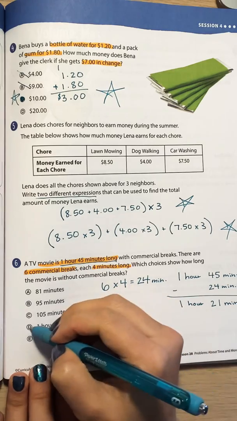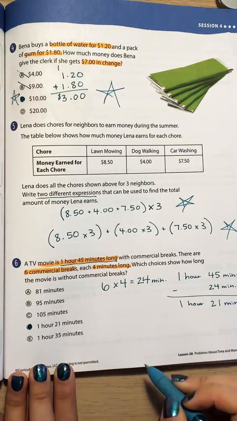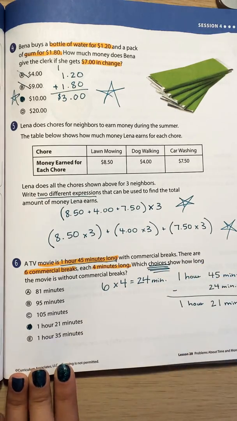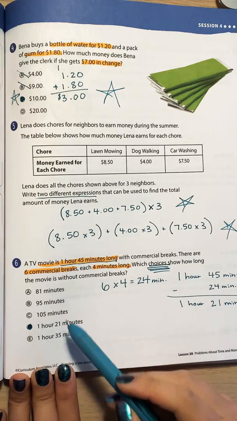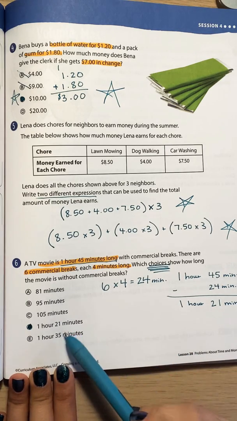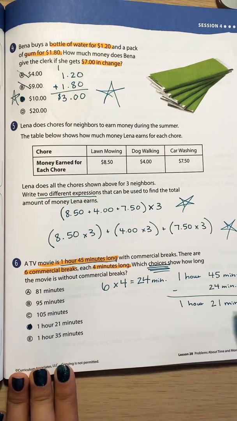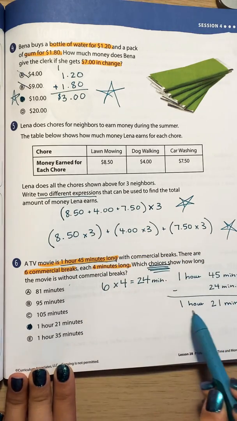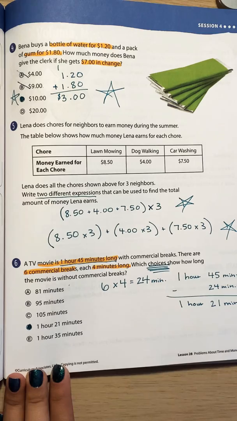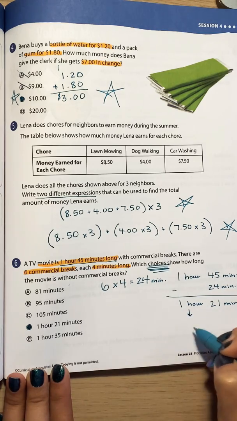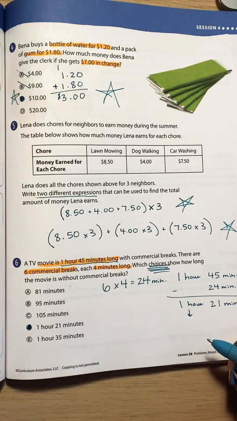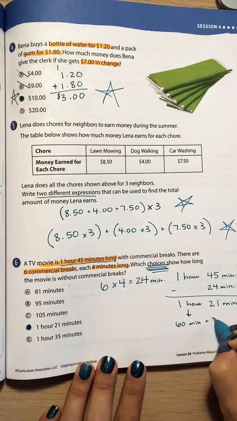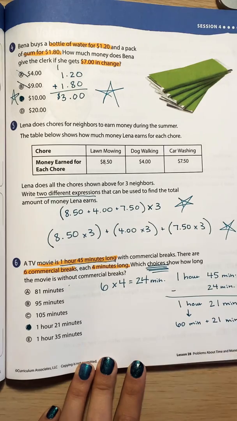So that's D, but the tricky part is which choices is plural. So there's more than one choice here. So I know it's not going to be an hour 35 because it's an hour 21, but these ones are just in minutes. Okay, so I need to figure out what is 1 hour 21 minutes in just minutes. So I know 1 hour is how many minutes? And hopefully you said 60. 60 minutes plus 21 minutes.